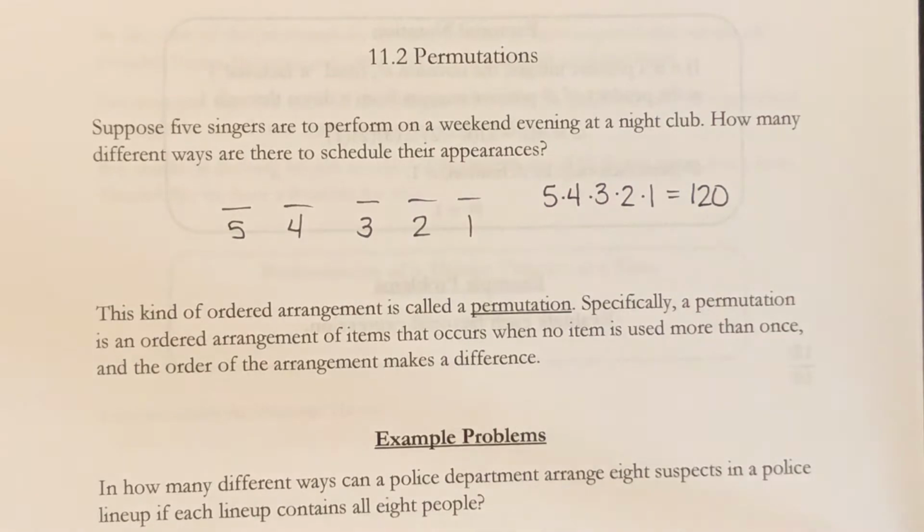Now, this particular kind of ordered arrangement is called a permutation. Specifically, a permutation is an ordered arrangement of items that occurs when no item is used more than once, and the order of the arrangement makes a difference. Sometimes, we're going to be trying to find out the number of ways something can happen, and the order that they happen in won't matter at all. That's the next section. But when order does matter, it is a permutation.